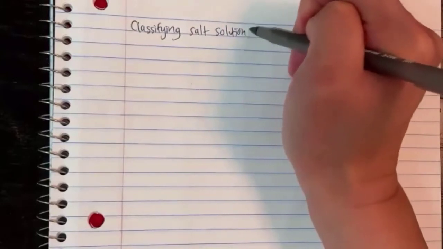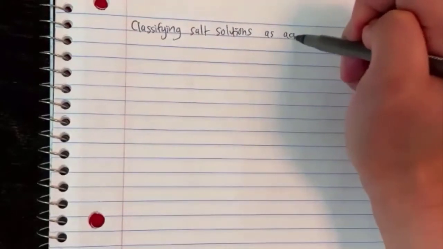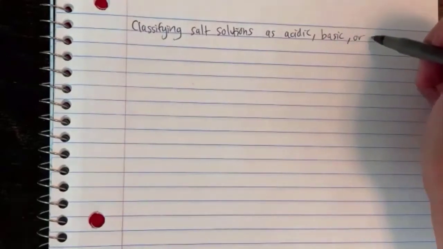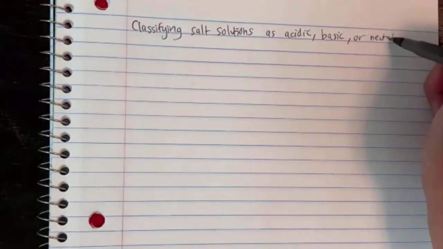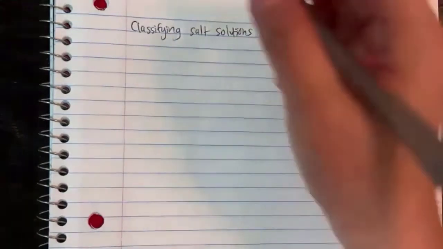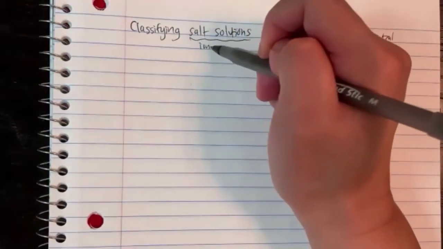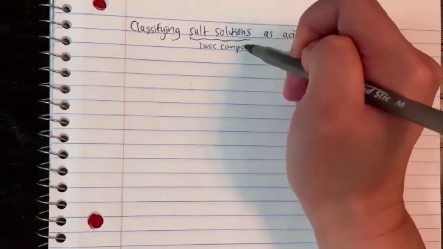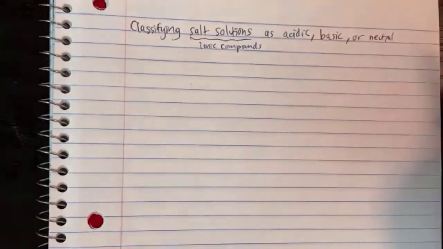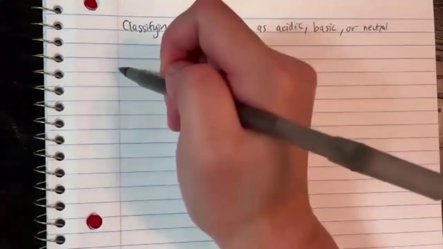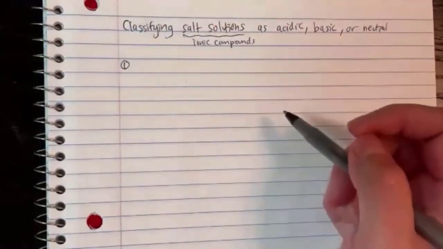Classifying salt solutions as acidic, basic, or neutral. So salt solutions here are going to be ionic compounds. So you have a cation and an anion mixed together, okay? So we have a few scenarios. Here's the first one.